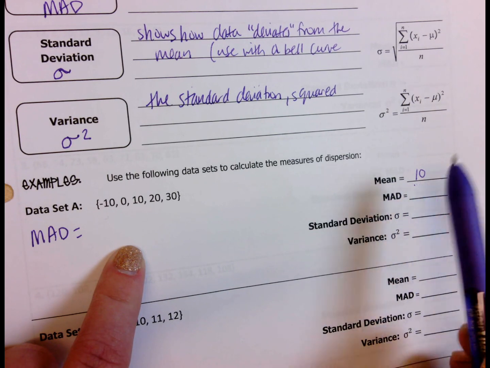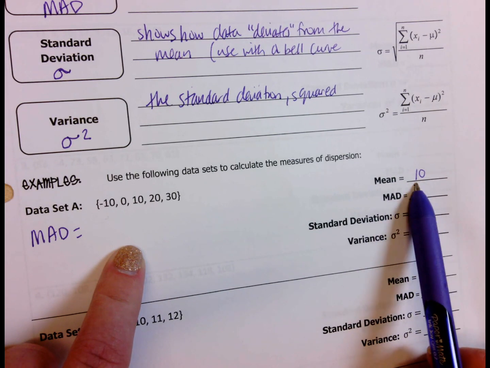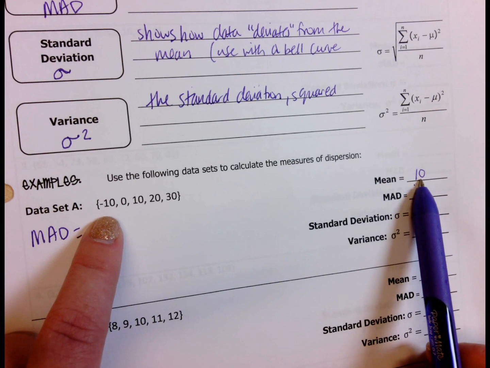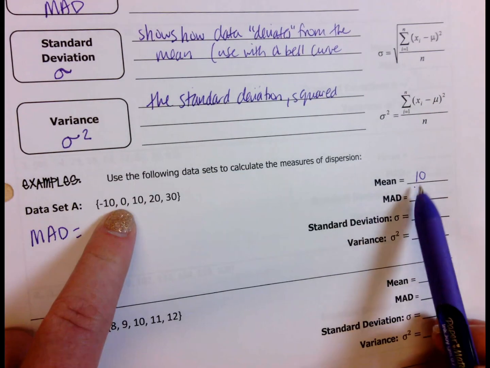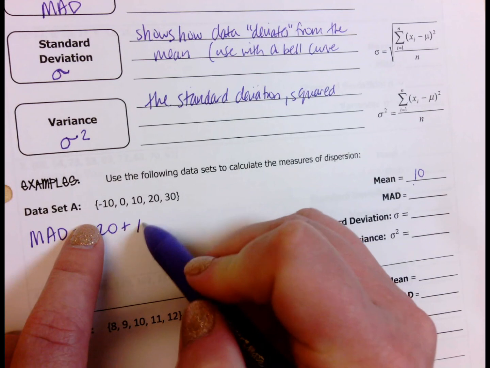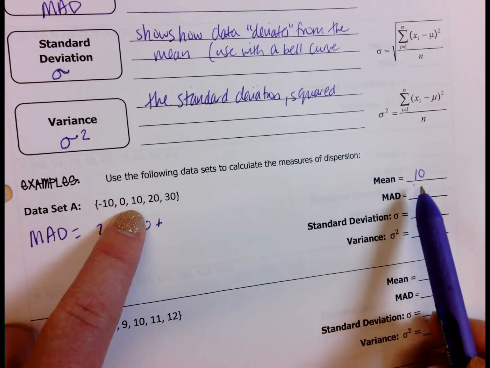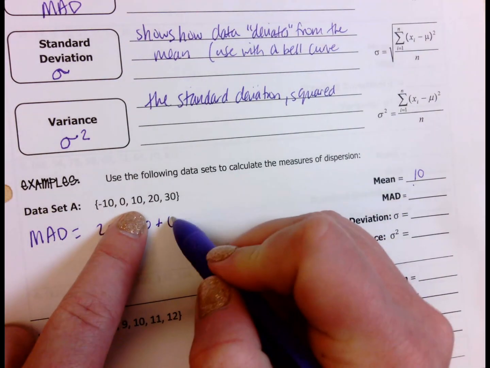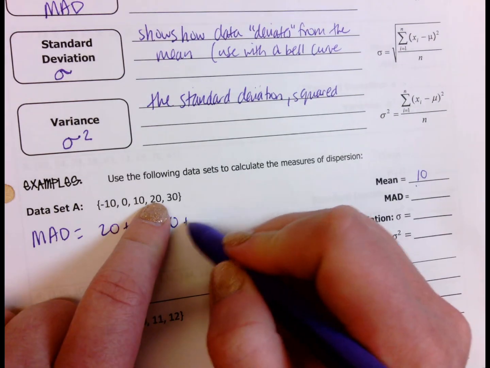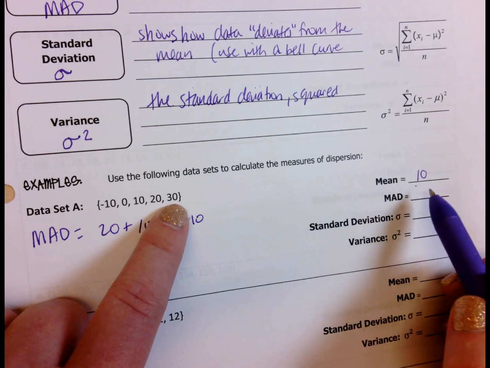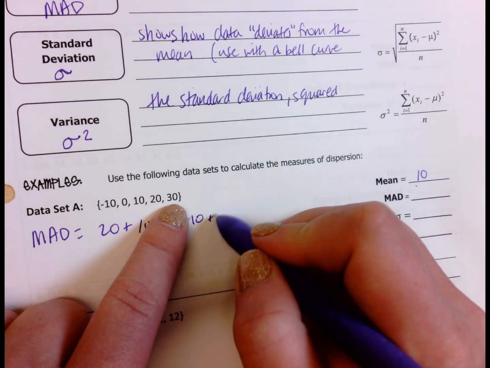So the distance from negative 10 to 10 is a distance of 20. The distance from 0 to 10 is 10. The distance from 10 to 10 is 0. The distance from 20 to 10 is 10. The distance from 30 to 10 is 20.